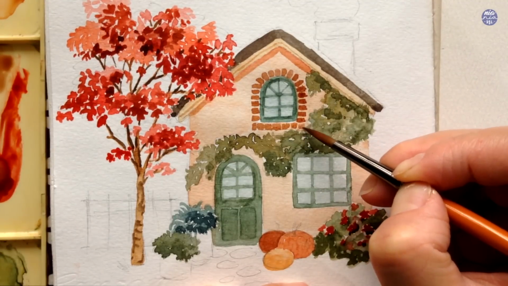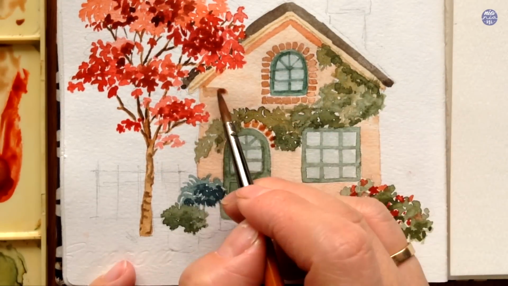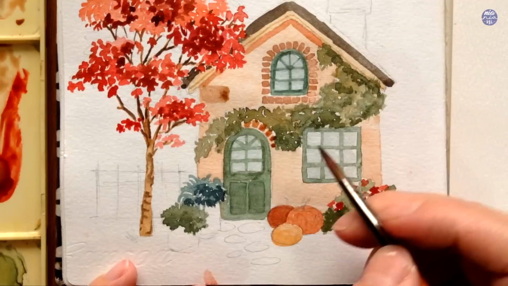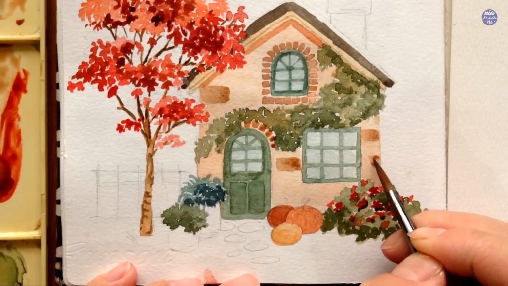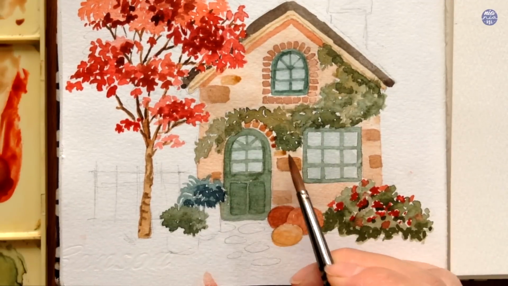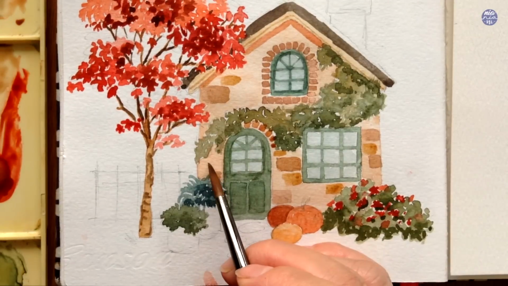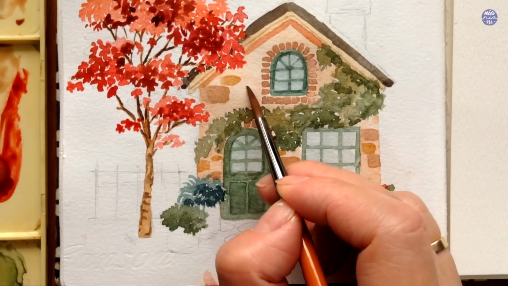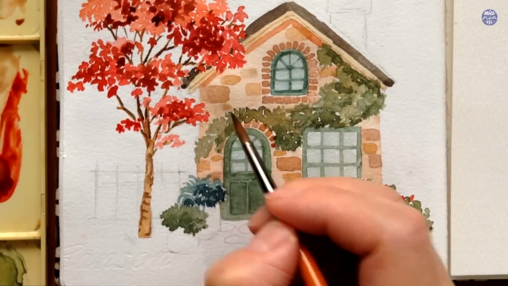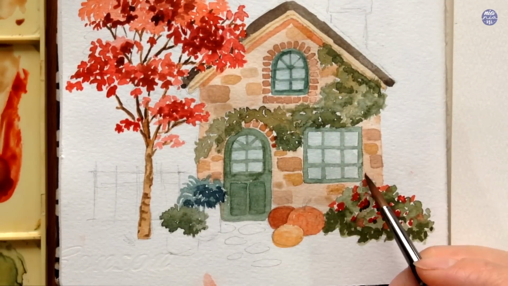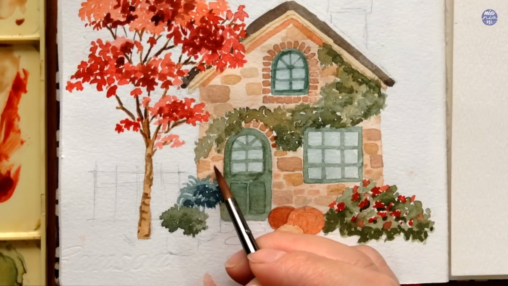I want the texture of the bricks or the stones to be somewhat uneven, so I'm just using my round brush here, but it is much easier to do this with a flat brush if you want it to be more even. Next, I'm going to paint the stones in different sizes for the exterior, and I'm also going to play around with the ratio, sometimes adding more sepia or Quin Sienna or yellow ochre a little bit more in the ratio to create different tones of browns. Generally, I'm using a light to medium consistency to paint those stones since I don't want the texture to be too strong.